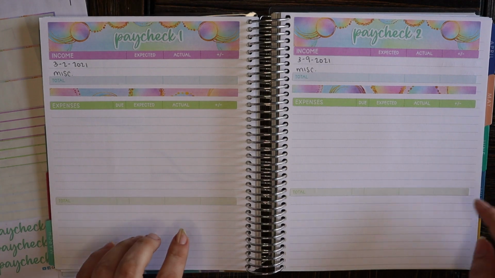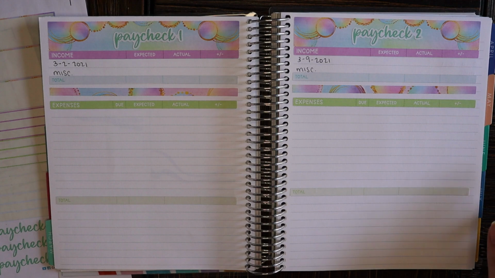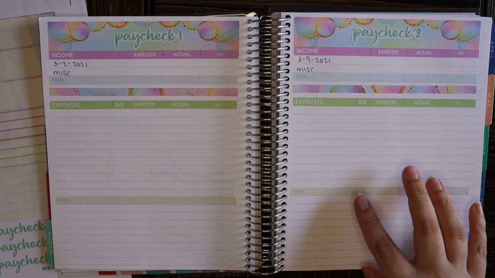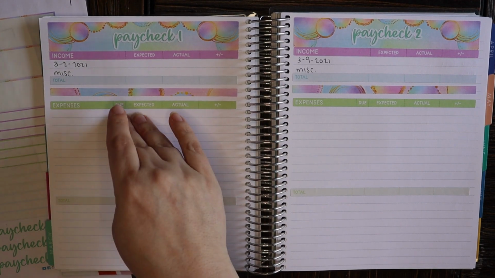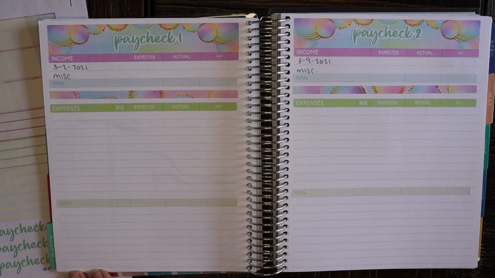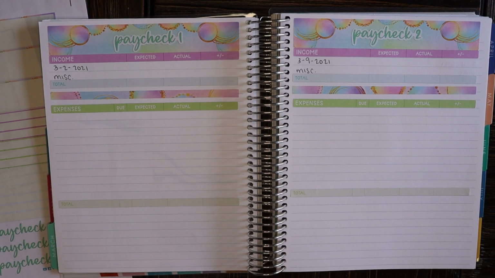So I have a separate video on this as well, and I just went through and set up all of my paycheck pages. This is where I keep track of how much income we had come in, what went out, and then I have a little space down here to write in any notes so I can write in my confirmation numbers and account numbers and things that I like to keep track of.